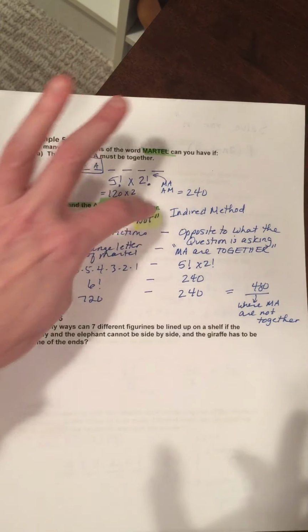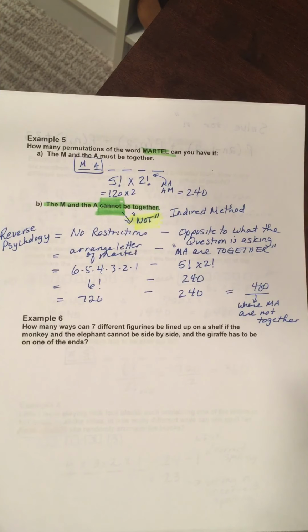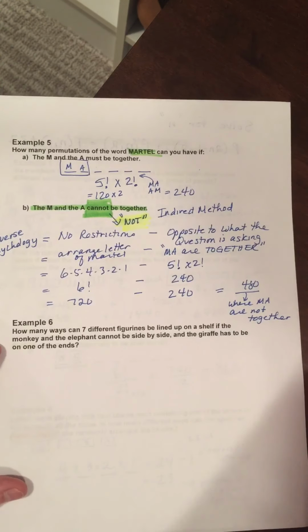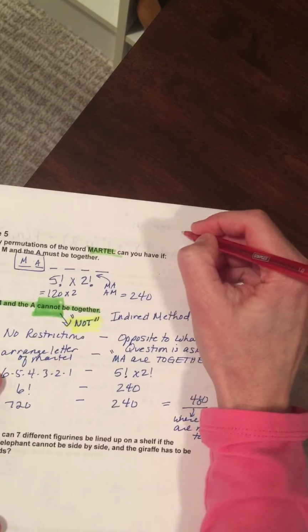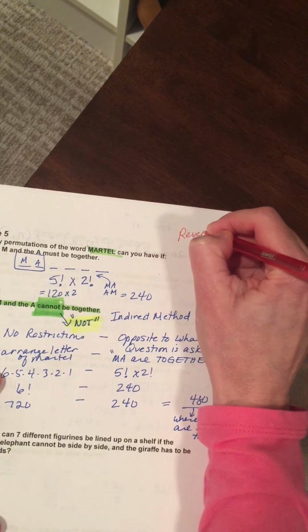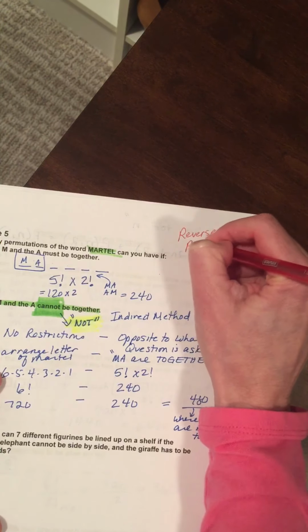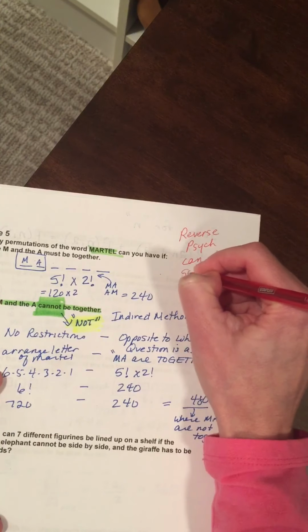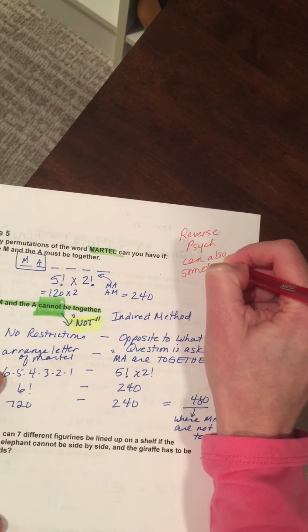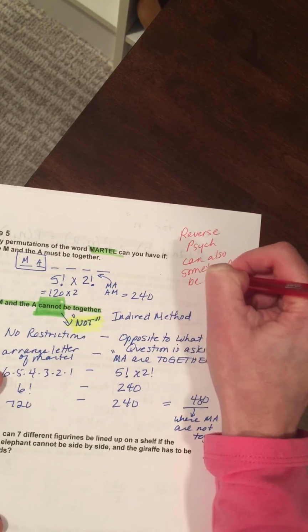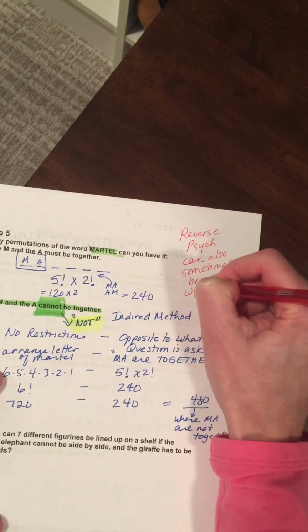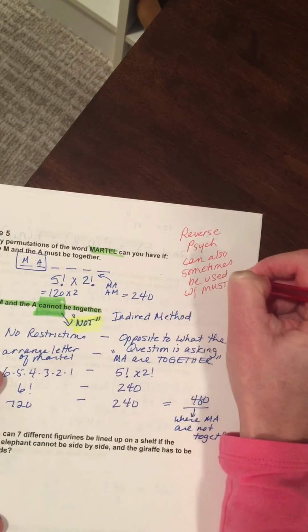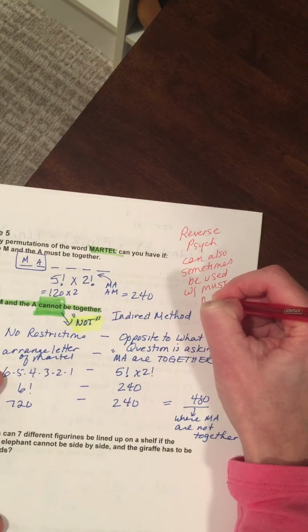Not is the primary one, but both must and at least are sometimes indicators of using reverse psych. Okay, let's write that down. Reverse psych can also sometimes be used with must and at least.